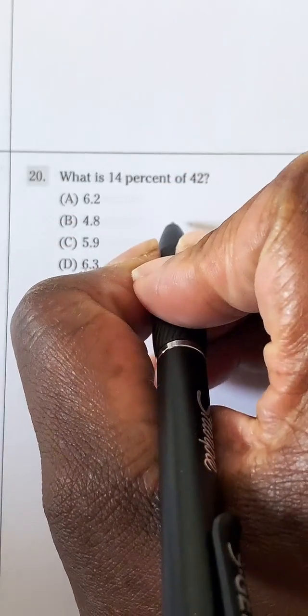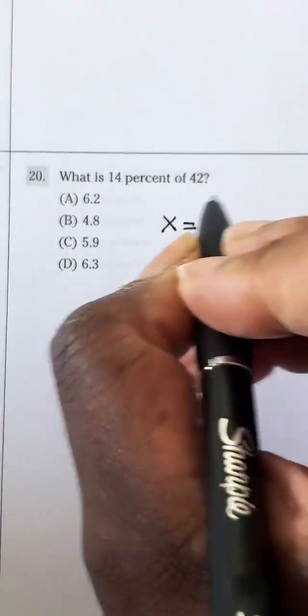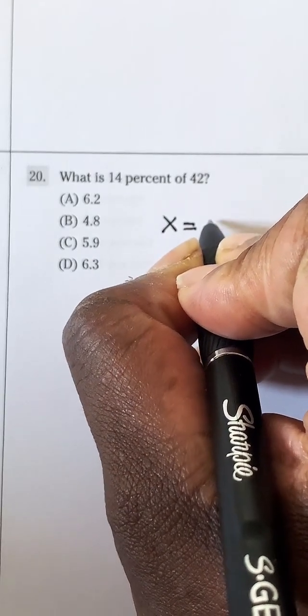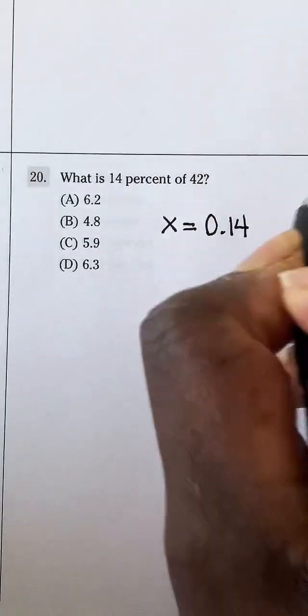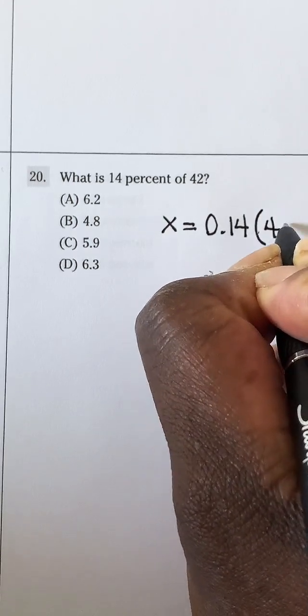All right, so looking at it this way, which is our unknown, equals 14%, which as a decimal is 14 hundredths, of, which means multiplication, 42.